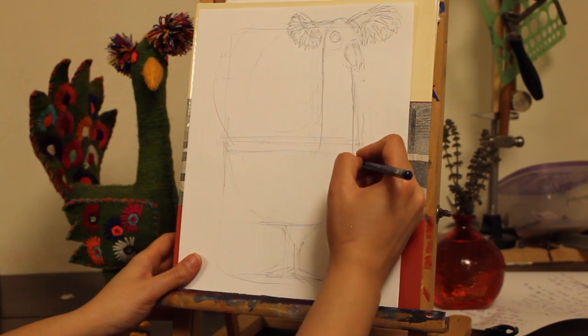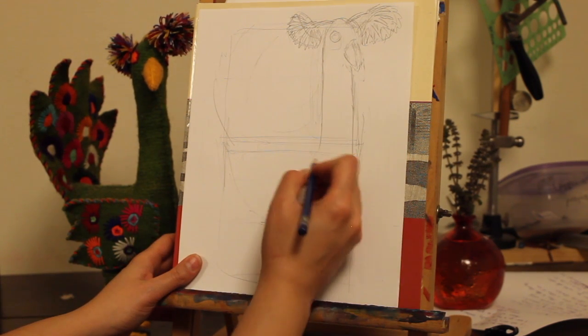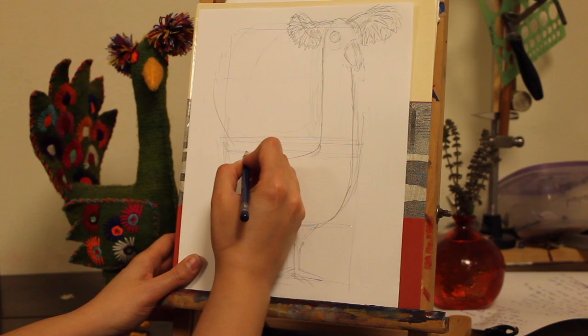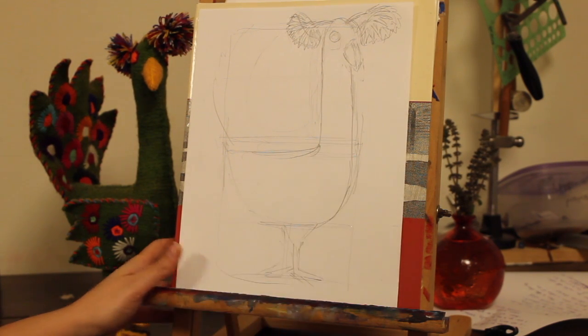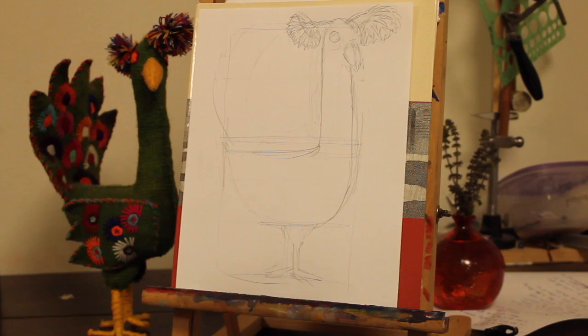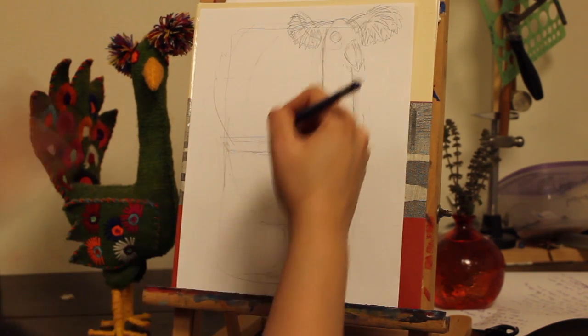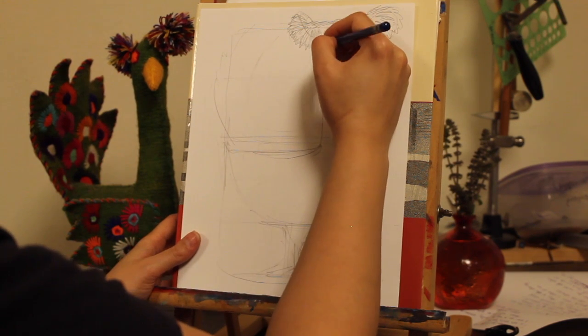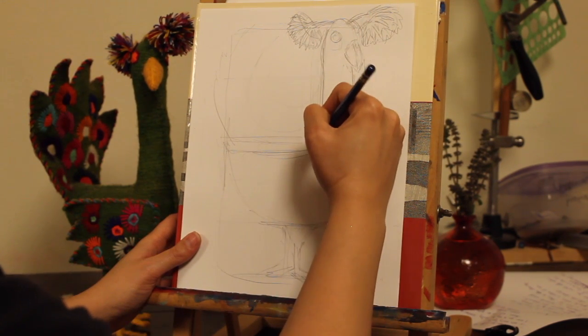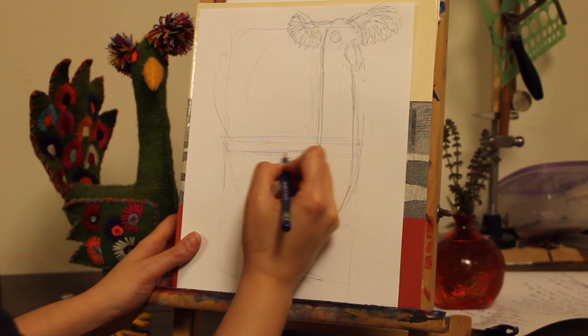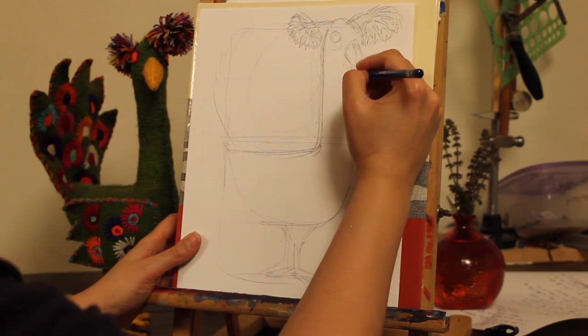All right, feeling pretty good about this. The shape and the proportions are kind of coming together, and there's like a little sewed part over here.